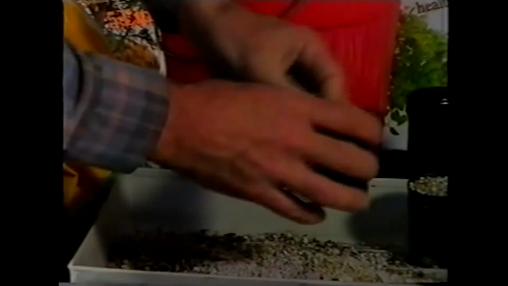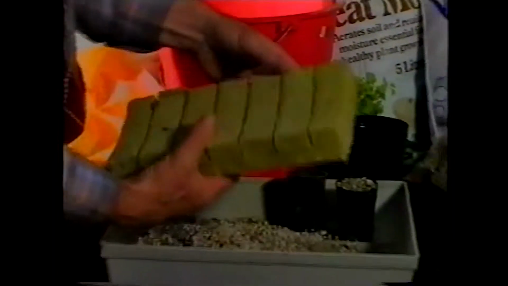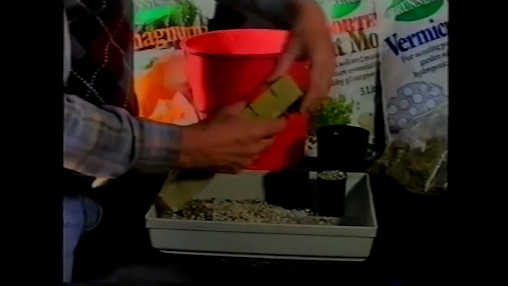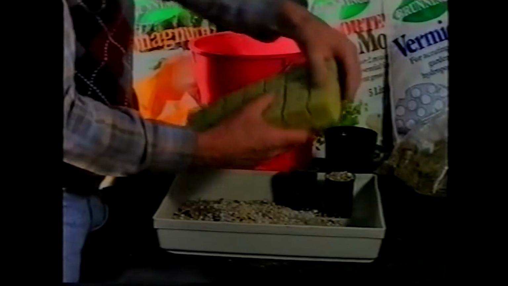Get something like that. You could use that. So you can see there's lots of different options. Another option is to use rock wool. Now, rock wool is an interesting material. You can see that's a very spongy material. See how it's divided underneath into blocks.